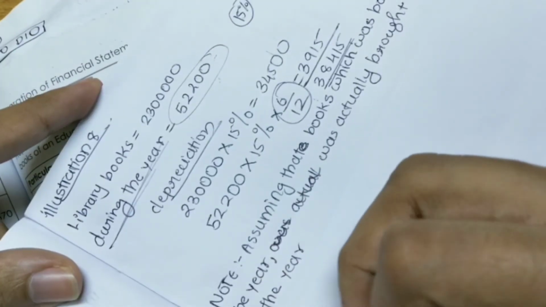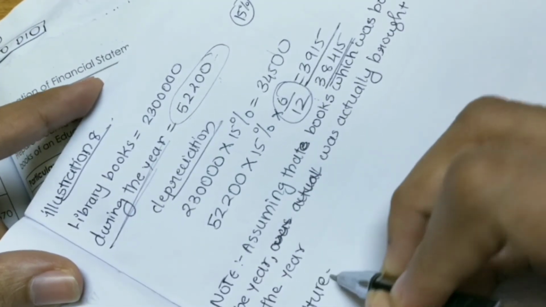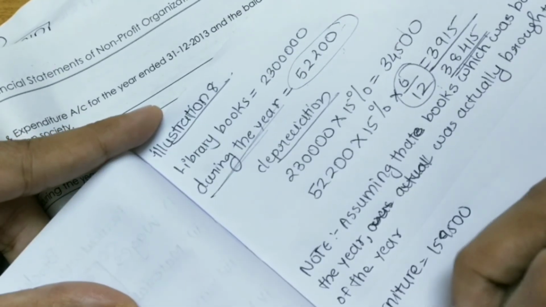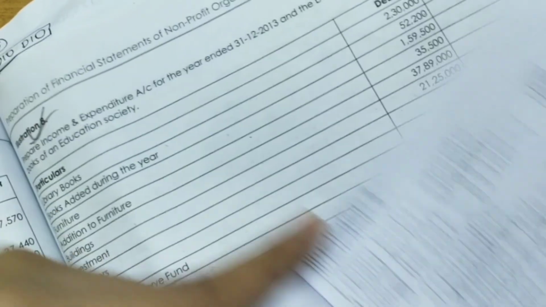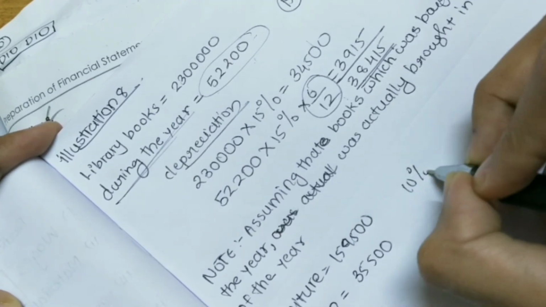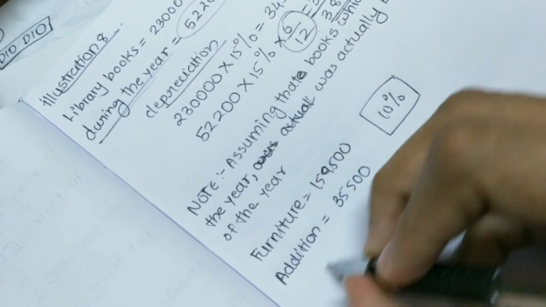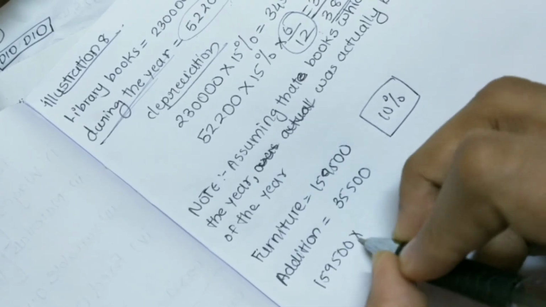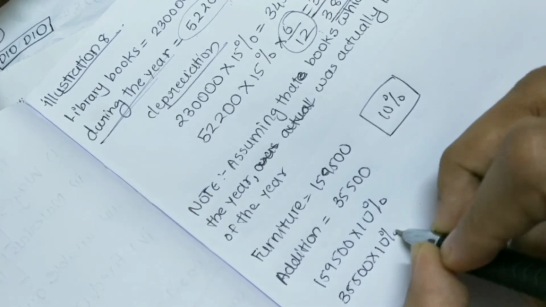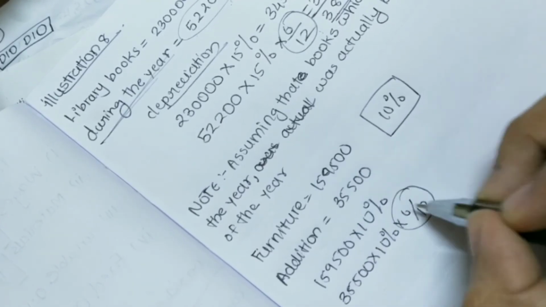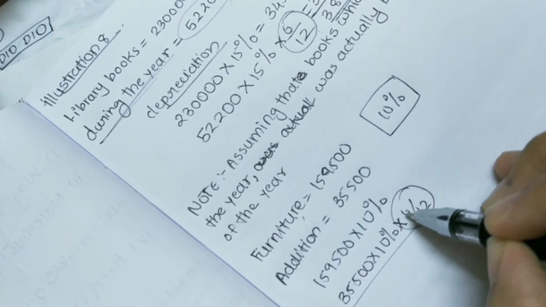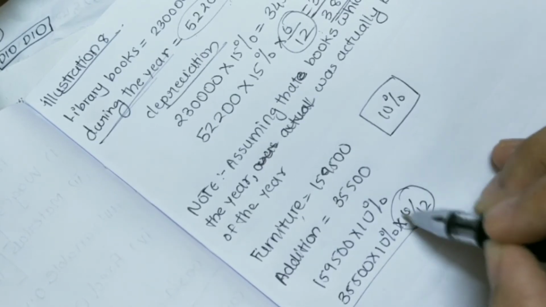The amount of furniture is 1,59,500. Addition of furniture is 35,500. Depreciation is at the rate of 10%. What we do is 1,59,500 into 10% and 35,500 into 10% into 6 by 12. How did we get to 6 by 12? We assume that this furniture was bought in the middle of the year, and that is why we are multiplying these amounts with 6 by 12.